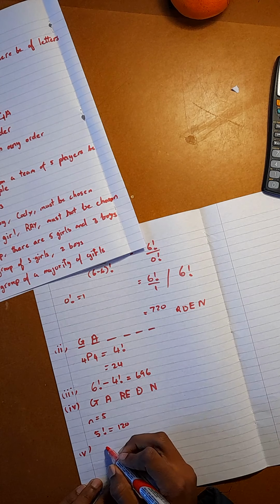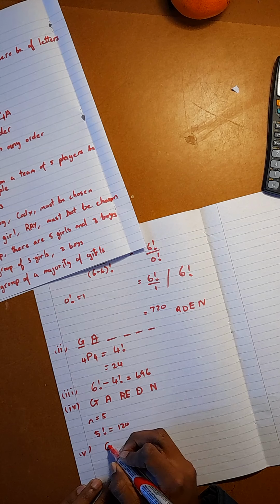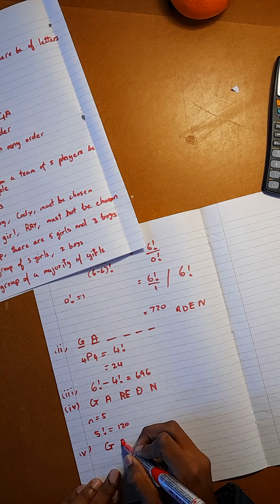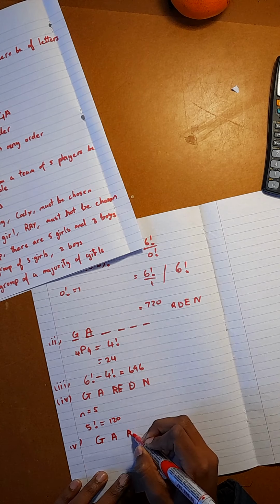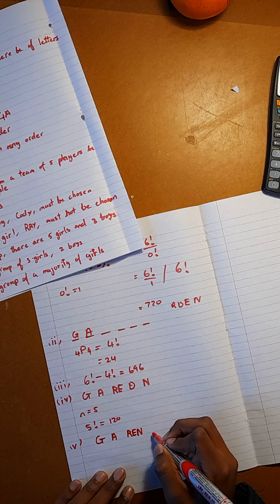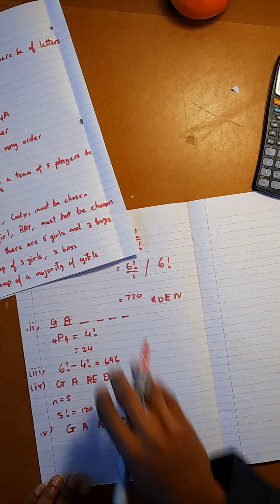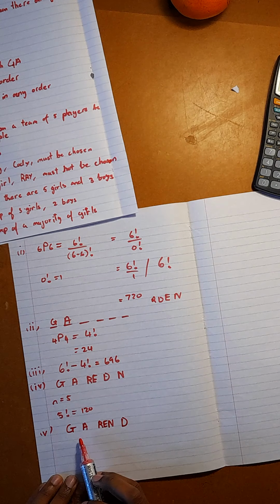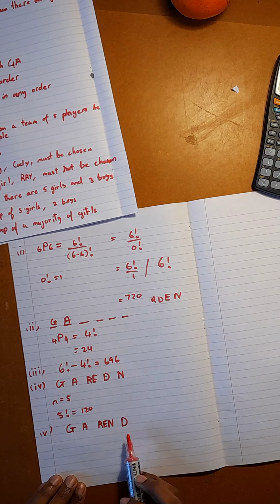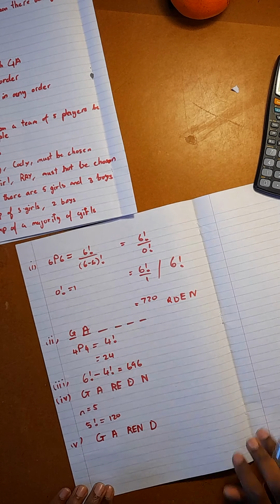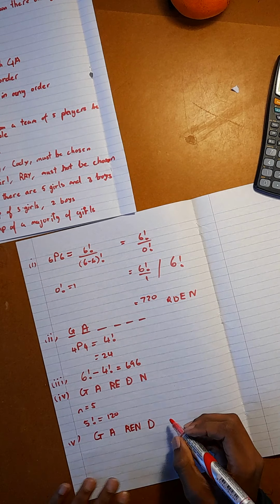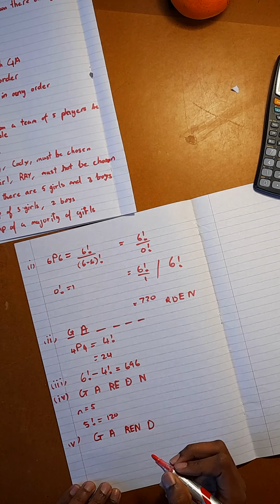Okay, so again, we'll write them down. G, A, R, E, N, and D. These are now our 4 objects. But REN is going to have its own arrangement.